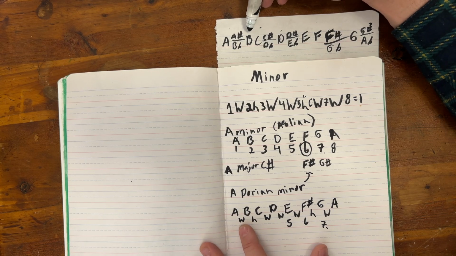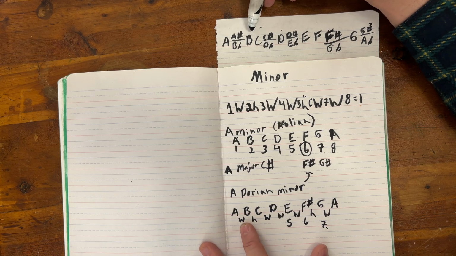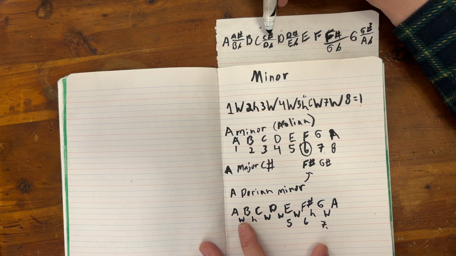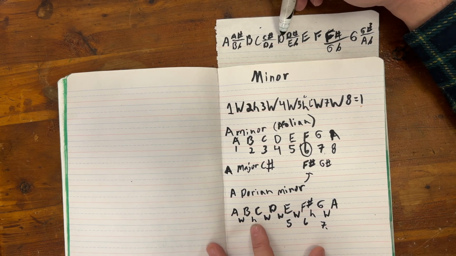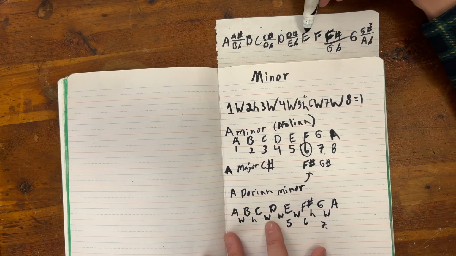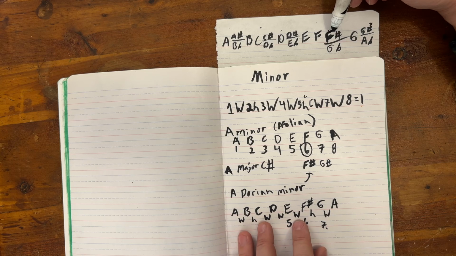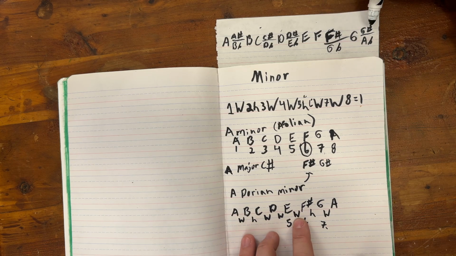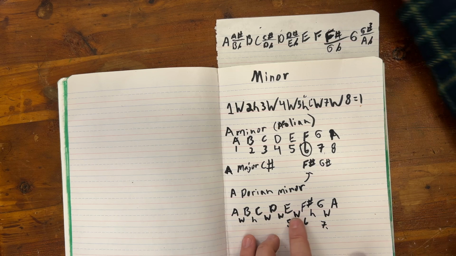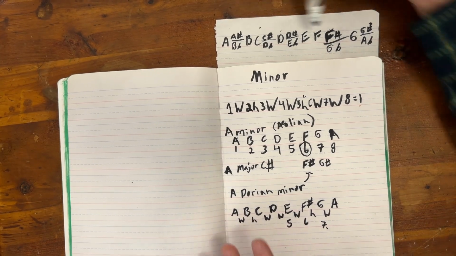You can start at, let's say, B. B to C sharp is a whole step, then a half step up to D, whole step to E, whole step here to F sharp, and then the whole step up to G sharp, half step to A, whole step to B, and it continues.